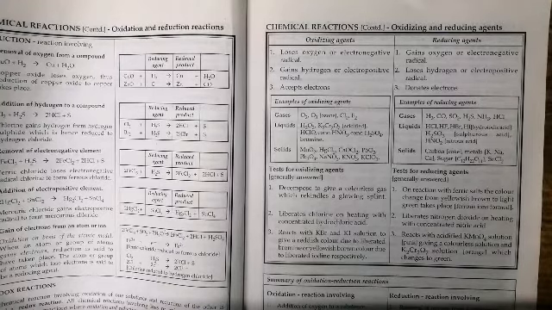Now, similarly, what is a reducing agent? A reducing agent gains oxygen or electronegative radical. Secondly, it loses hydrogen or electropositive radical. And thirdly, reducing agents donate electrons. Now let us quickly go through some examples of reducing agents. Gaseous reducing agents are hydrogen gas, carbon monoxide, sulfur dioxide, hydrogen sulfide.